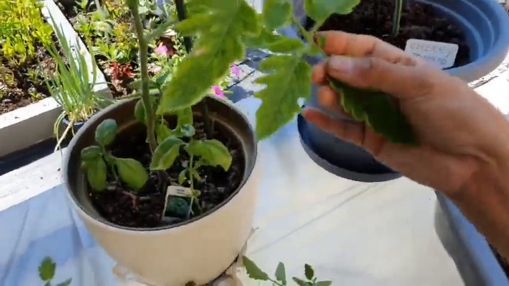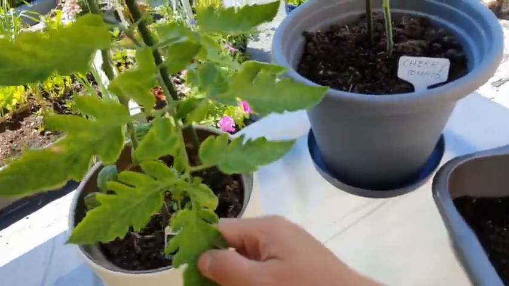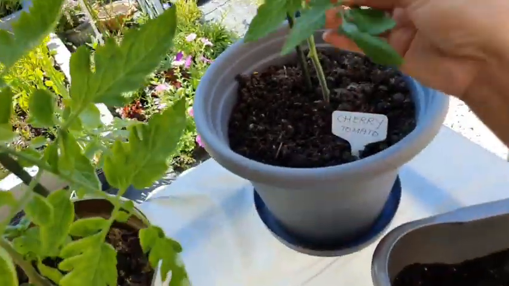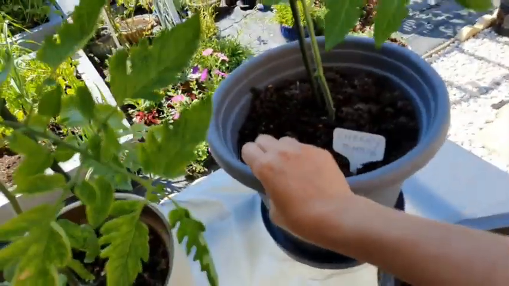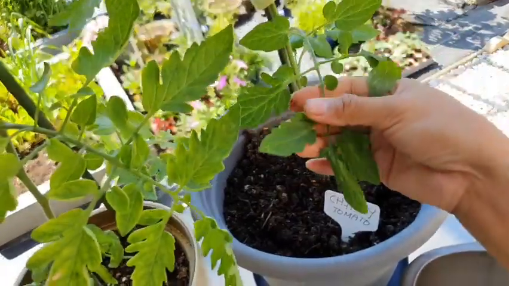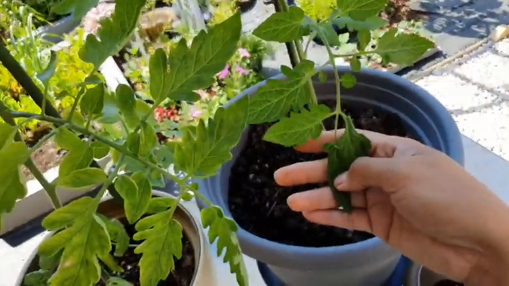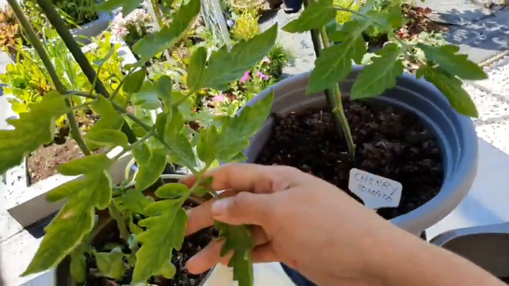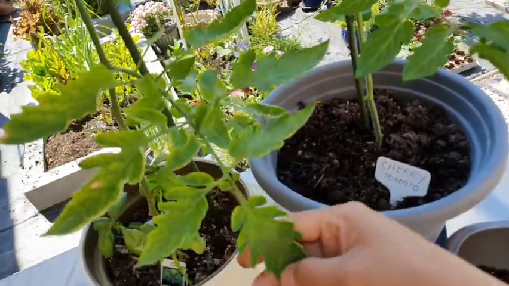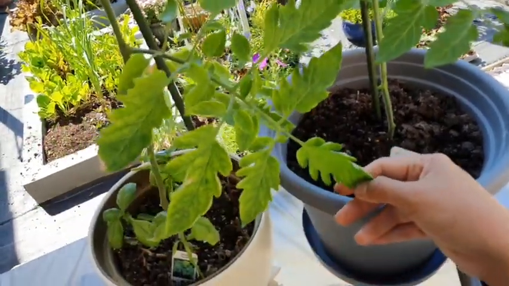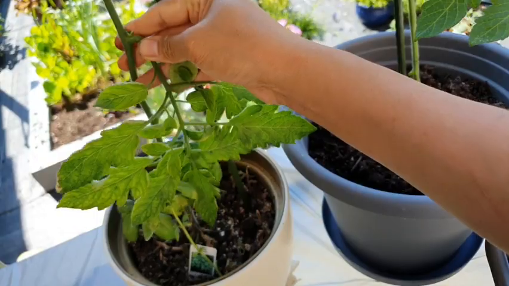Now go back to here. This is really yellow, isn't it? Compare to this nice green. Look at that. Nice green. No damage at all. Rather than this foliage getting yellow. So we can just take that out as well.